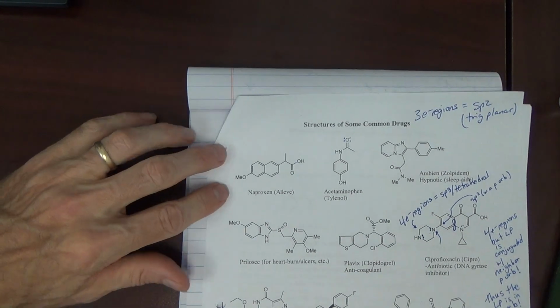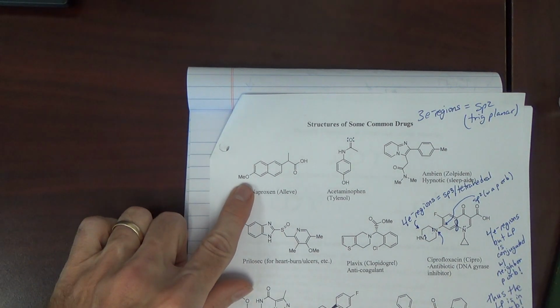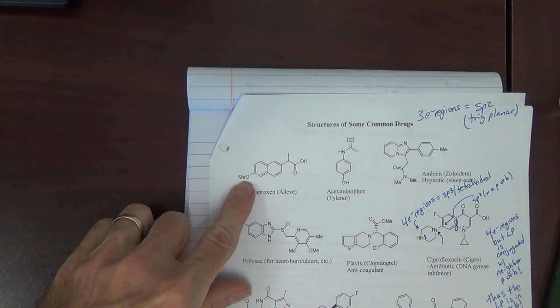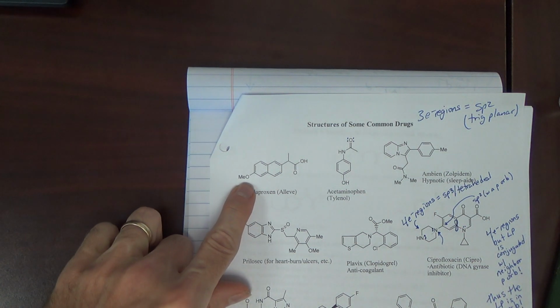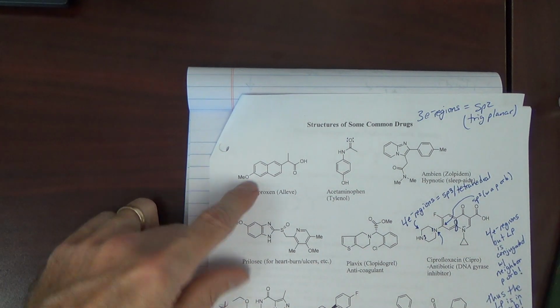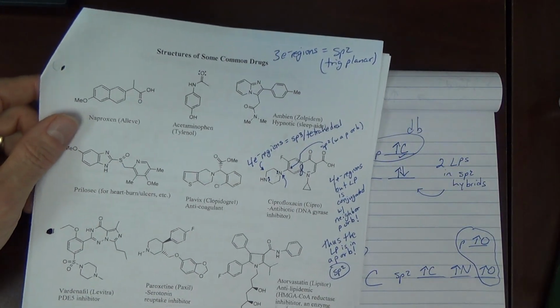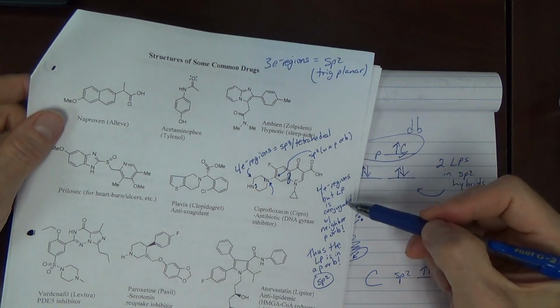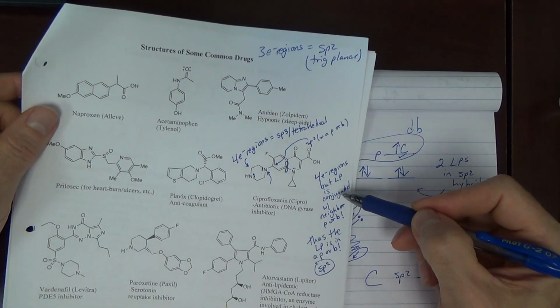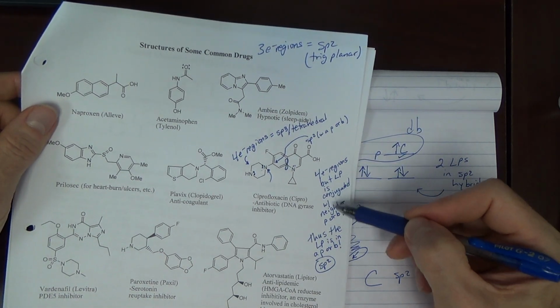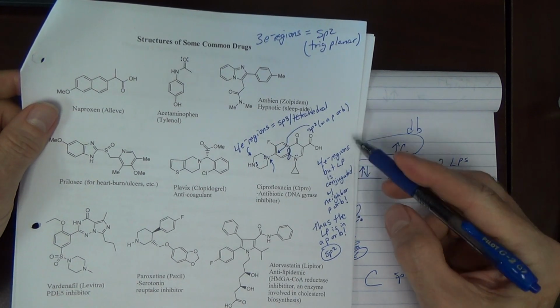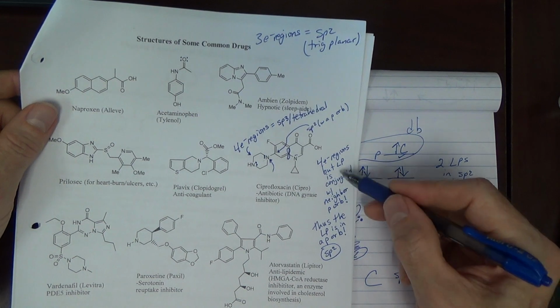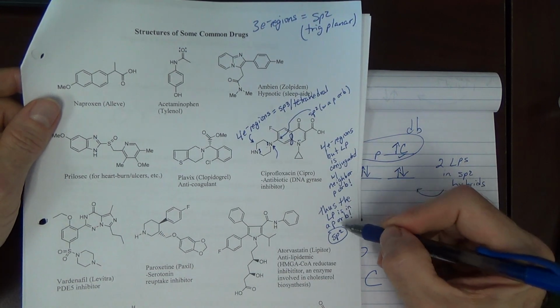Want to try one more? How about the oxygen, the ether oxygen of naproxen? I'll give you some time to do that one. Keep in mind, if a lone pair is conjugated with a neighboring p orbital, if that's the case, then the lone pair, you want to make sure it's in a p orbital.